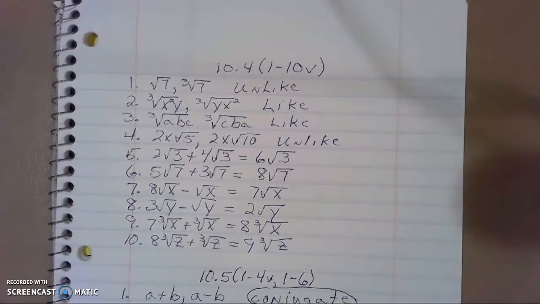Number 5, 2 radical 3 plus 4 square root of 3. They're alike. Both of them square root of 3. So you add the numbers in front, the coefficient, 2 and 4, you get 6 square root of 3. Number 6, again, they're alike. Both of them have square root of 7. So you add the 5 and the 3, 8 square root of 7.